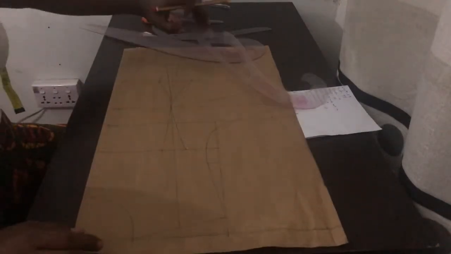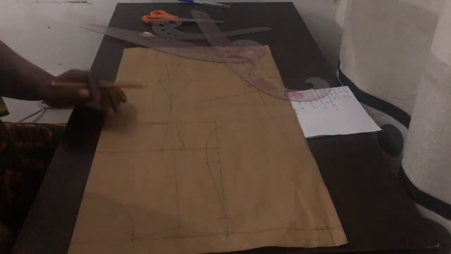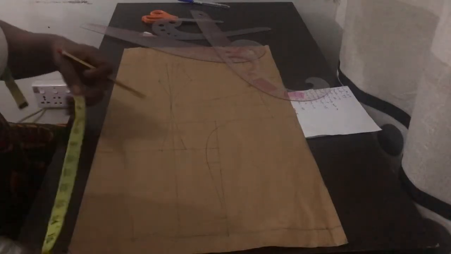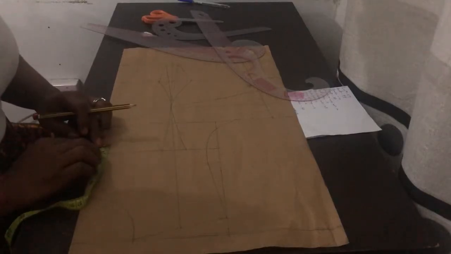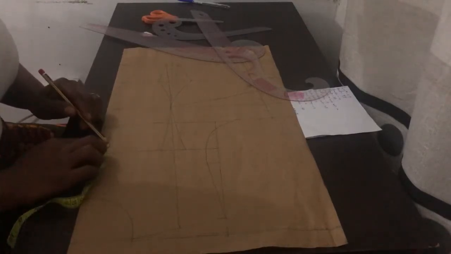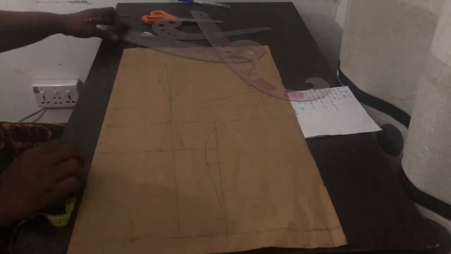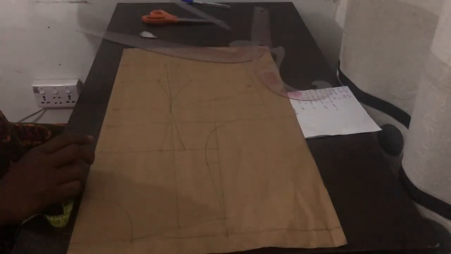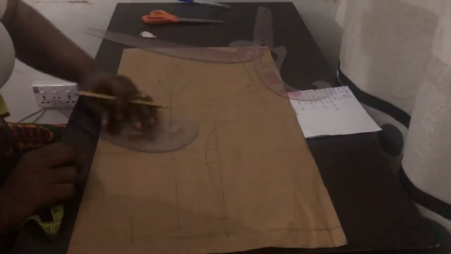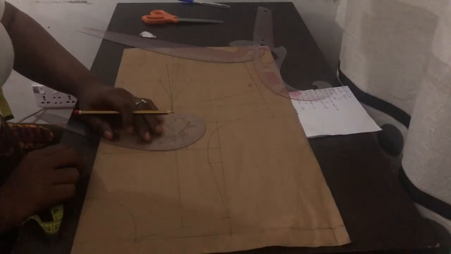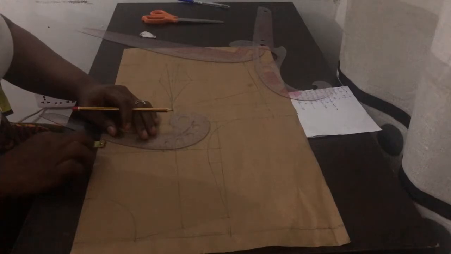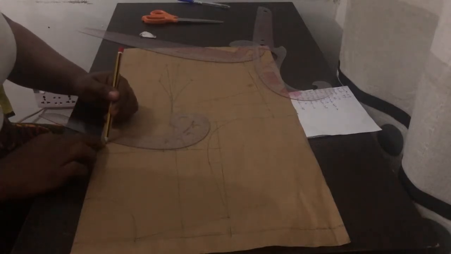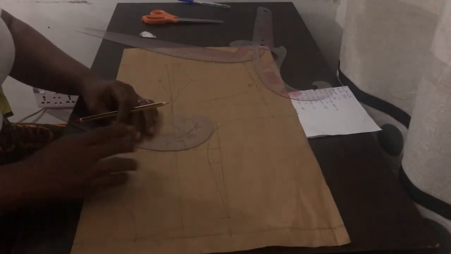Okay, now we have to measure our neck depth. I will come down from this 4 inches by 1 inch. Then connect from this line, on this line. Let me come out by half an inch. Then like this.